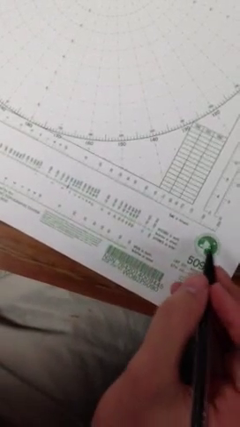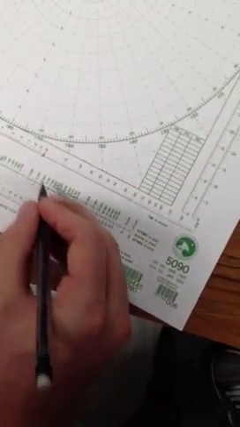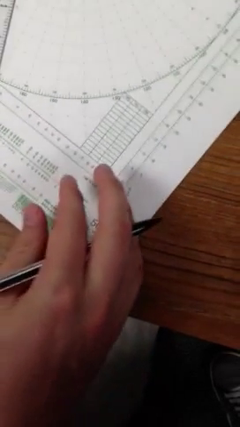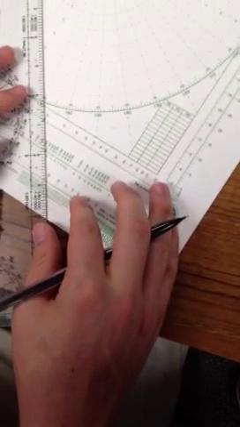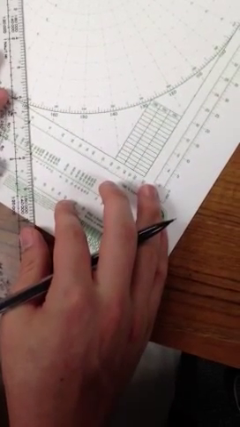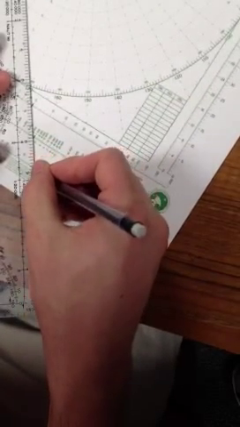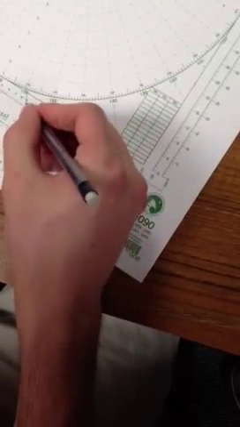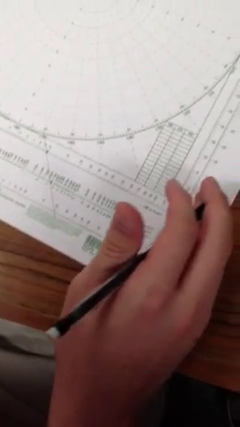Then I mark a line at time in minutes, 10. So we have there, there. Where those two cross, 2 points make a line. From there, I get their speed. That crosses there, that crosses there. Approximately 20 knots.